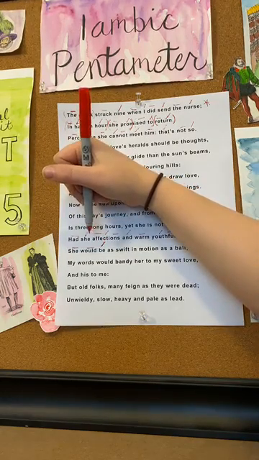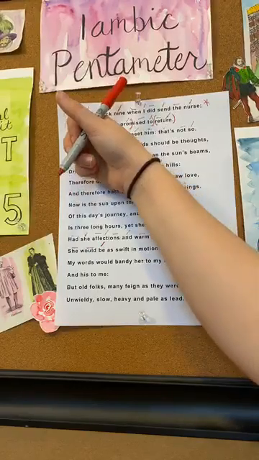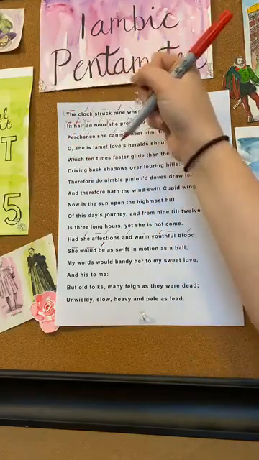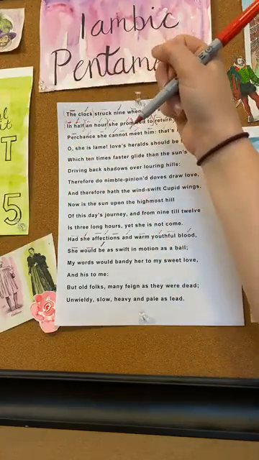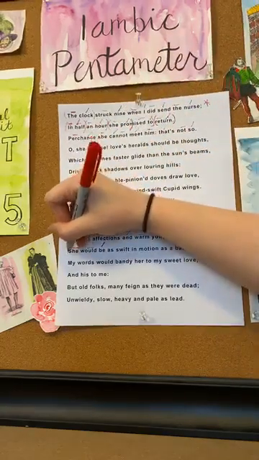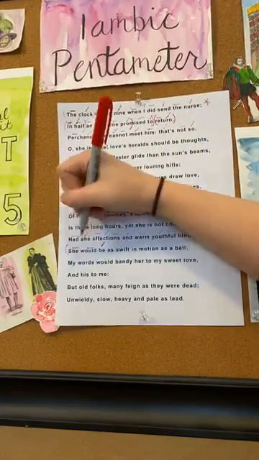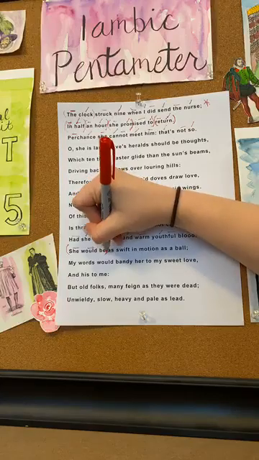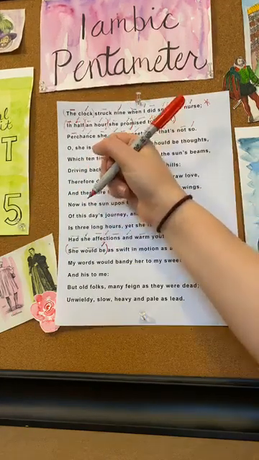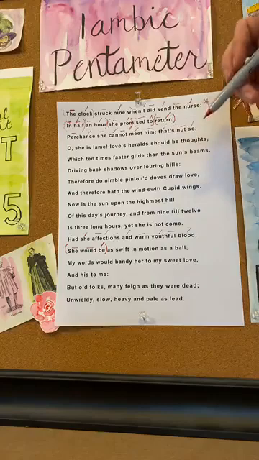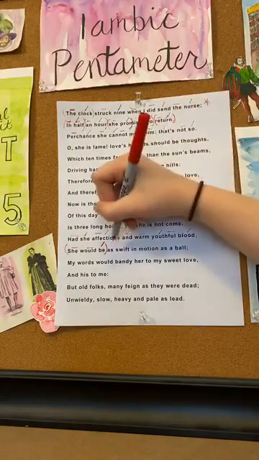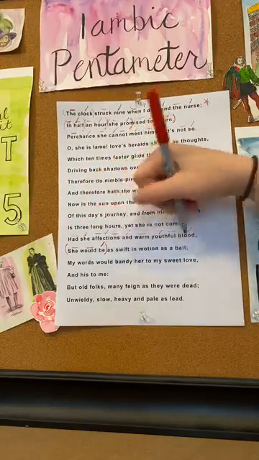I would call this, and correct me if I'm wrong, Ross, I'd call this a pyrrhic, when there's 2 unstressed and 1 stressed. And that would be kind of considered its own abnormal foot. If anyone watching disagrees or has an idea, please comment below. And then the rest of the sentence can go on normally.